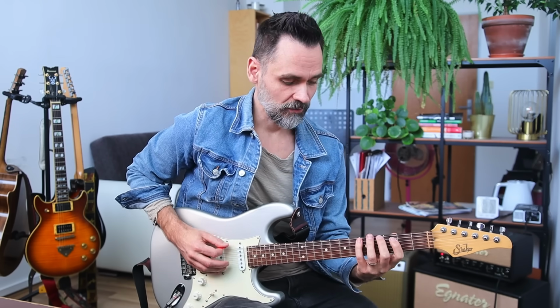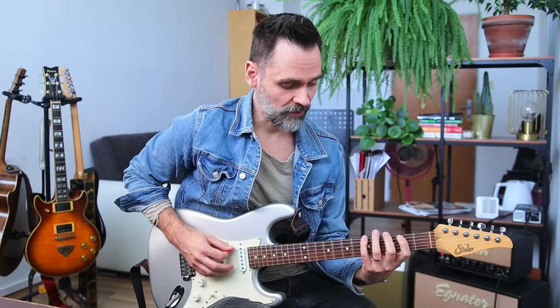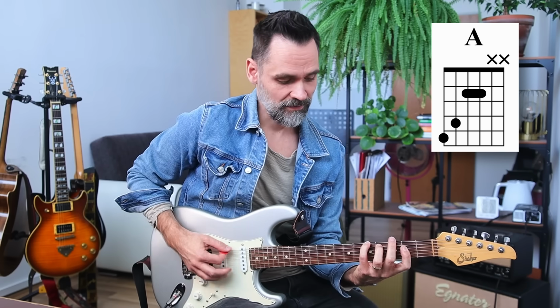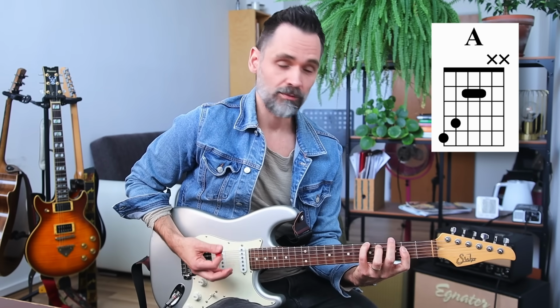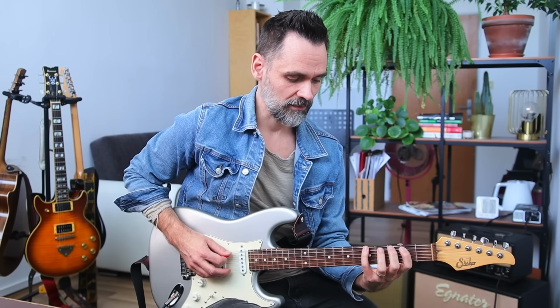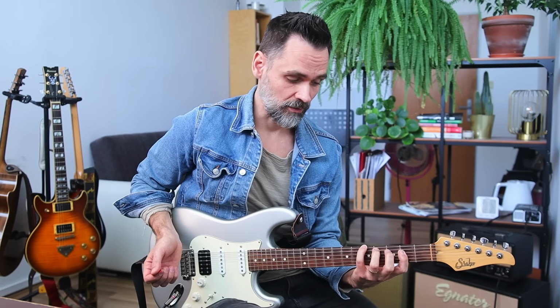So if I start on E string again, but play this shape, now I see this A major, which traditionally would be called G shape, but we don't really need to bother with the names of the shapes. If it helps you, then it's all good, but it is not necessary. You just connect the scale with the chord. So this is the scale, and this is the chord.